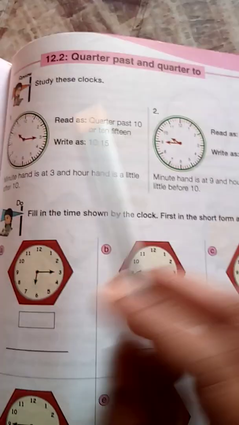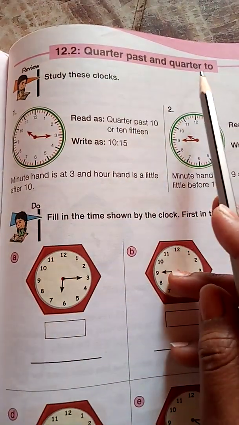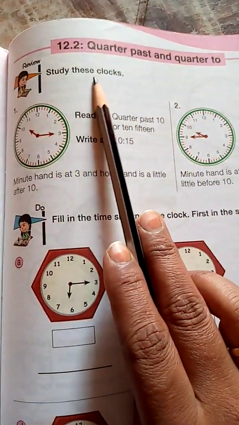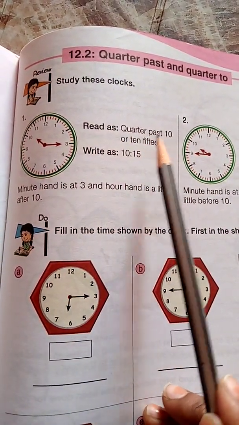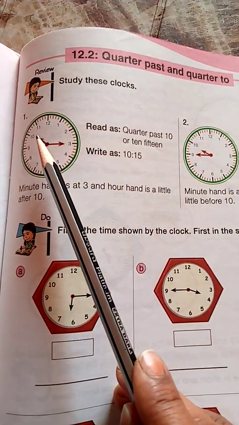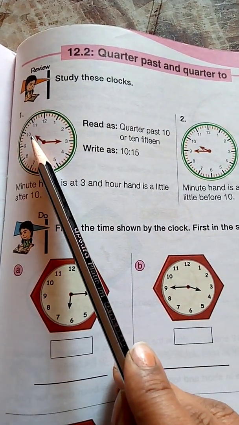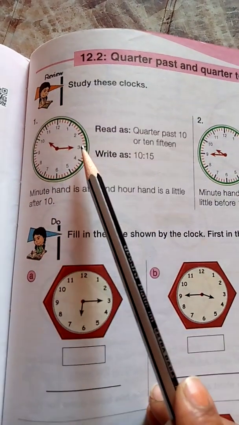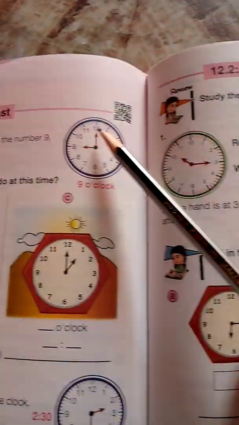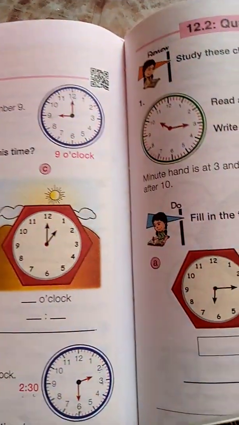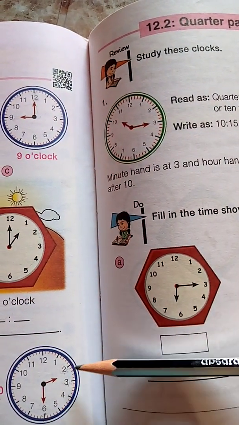See 139. Now here we are going to read the quarter past and quarter to. Study these clocks here, children. 1. The quarter past 10 or 10:15. The hour hand is a little above 10, between 10 and 11, or you can consider it is always indicating the number. And quarter is nothing but half of half. Understood? See, in this picture it is o'clock 12. In this it is half. Yes, quarter means half of half, that is 3.